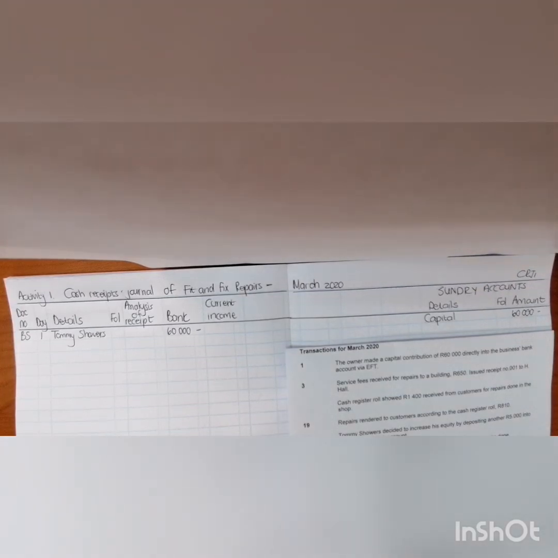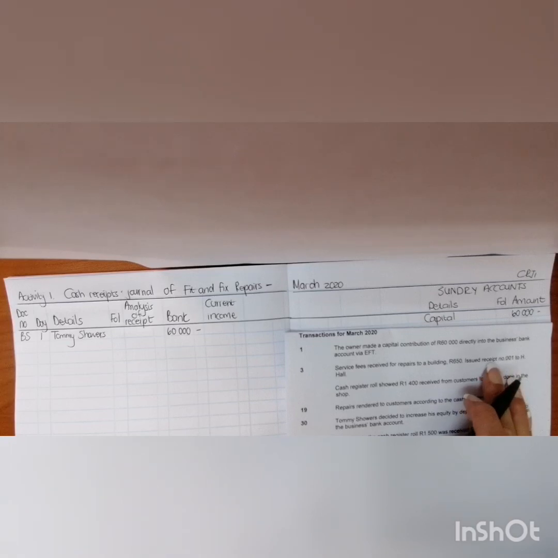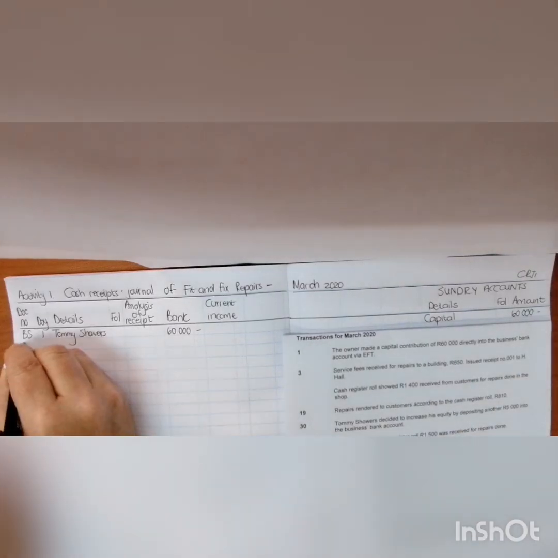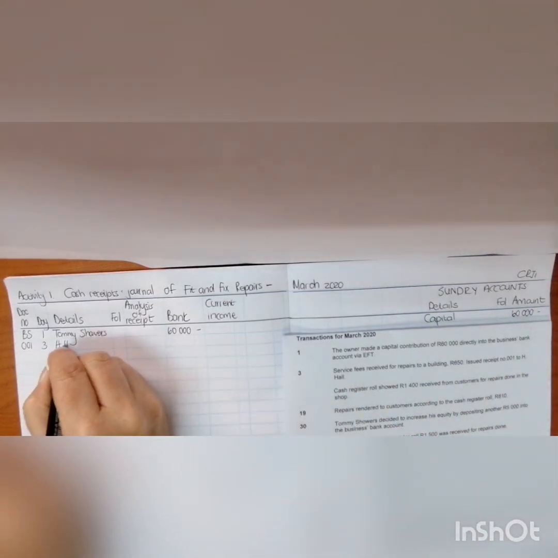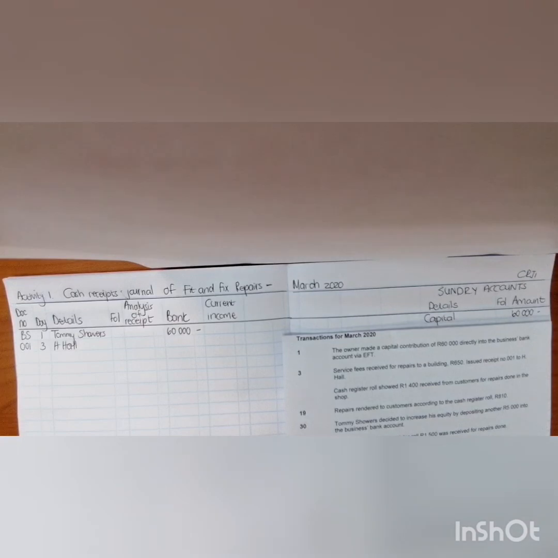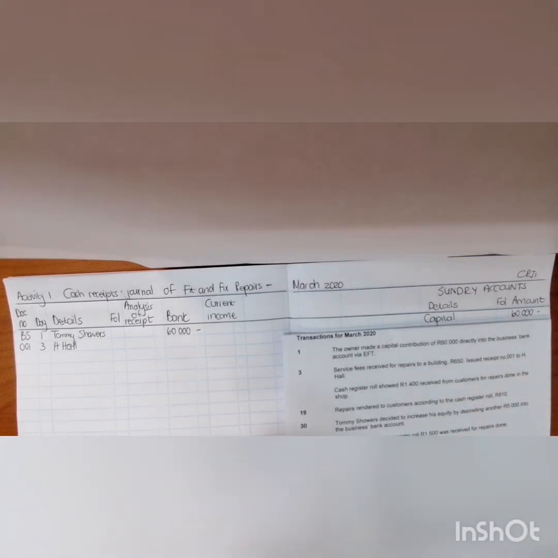Service fees received for repairs to a building, 650 Rand. Issued receipt 001 to H Hall. So there we have our receipt or our document number. So 001, the day is the 3rd. We do have a name from whom we received the money. Then we can put it in our details column. Now, did this client come into the store to pay? Yes, because we issued the receipt. So it means we received the money and we could put it in the till.